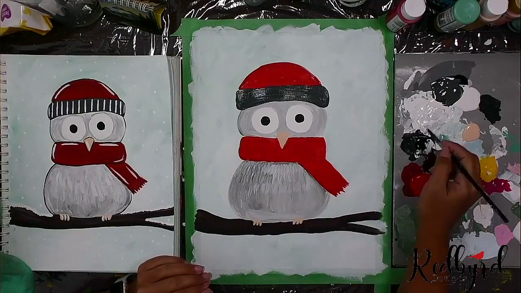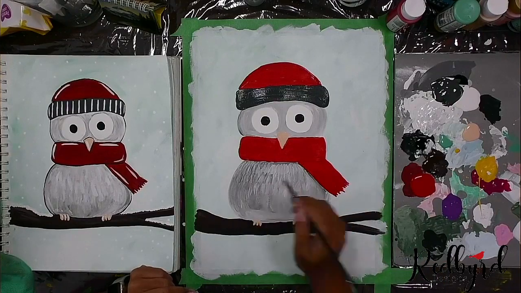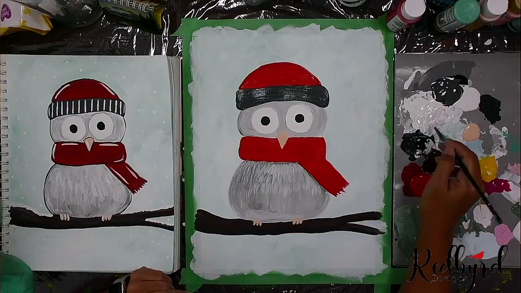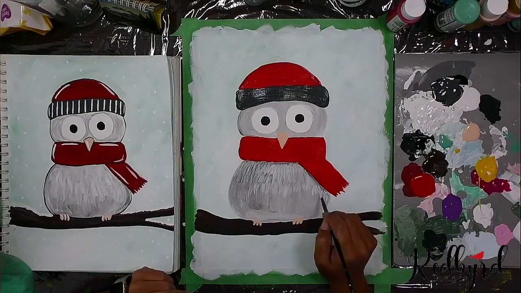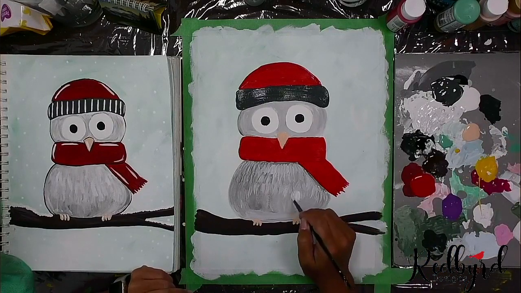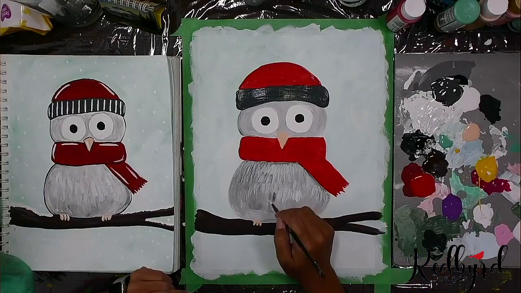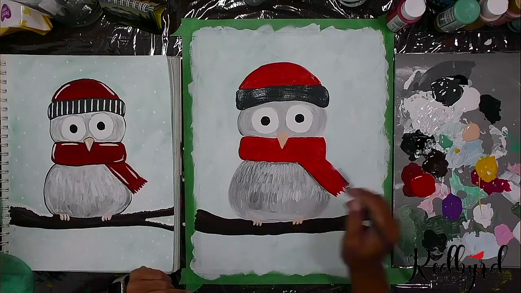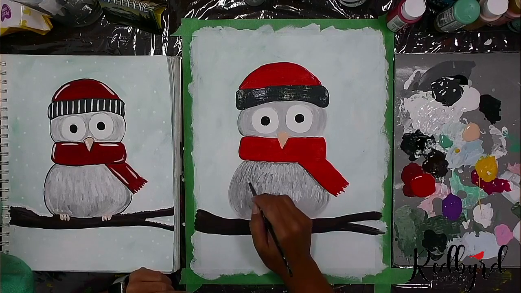Some are at a slight angle where the feathers might have been ruffled. If you get a little bit too dark, just add a little bit more black or white and just blend that right in there.